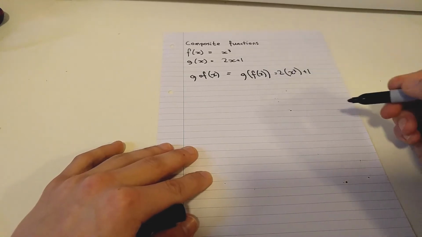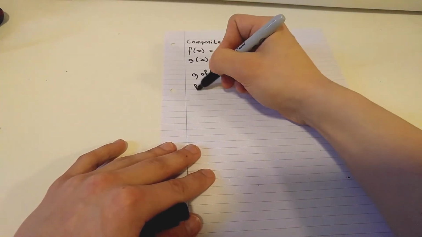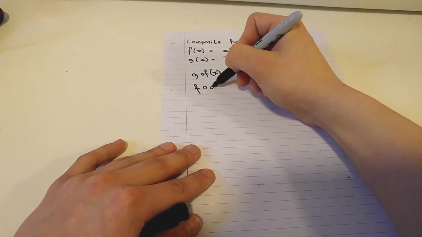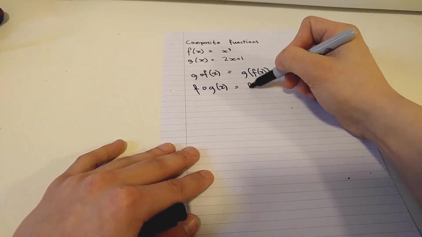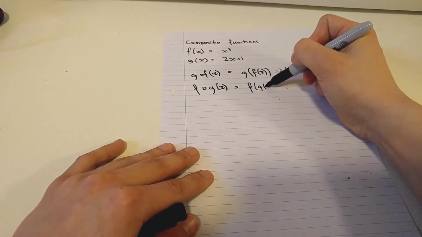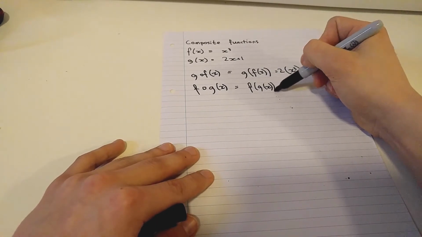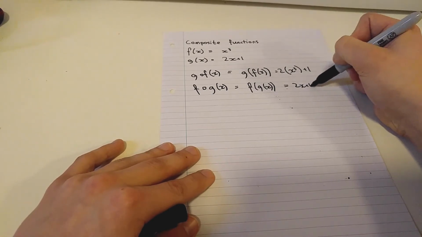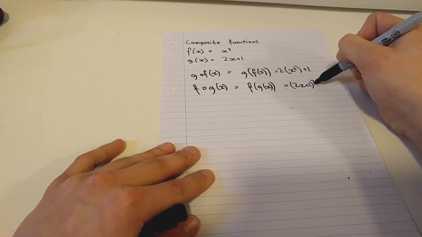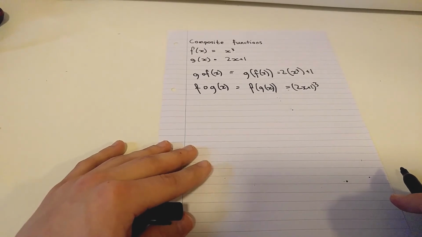If we were to do it the opposite way around, so f composite with g of x, that's the same as putting g of x into f. And that's the same as doing 2x plus 1 cubed. And that's it for functions.